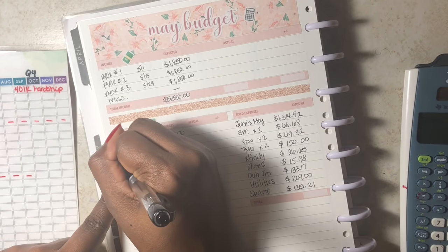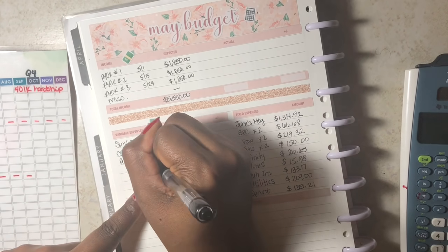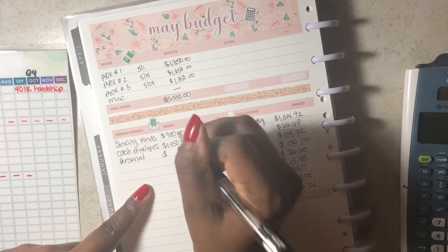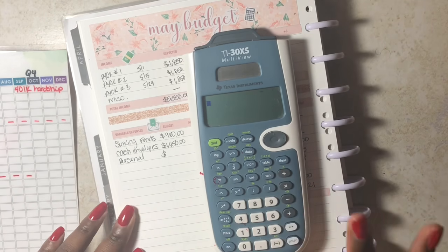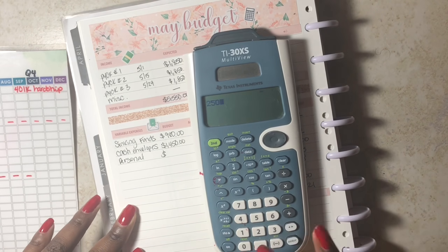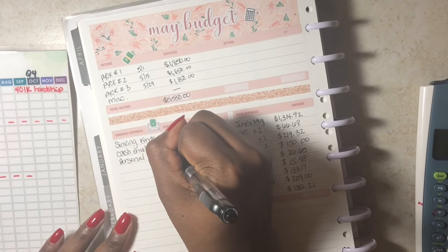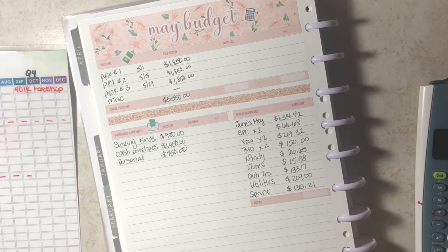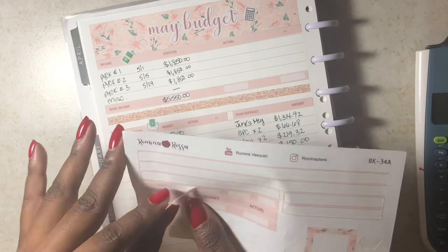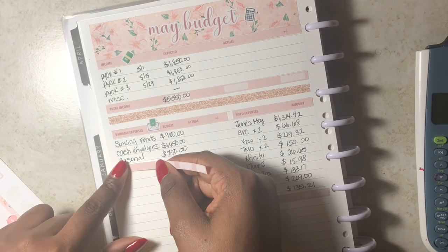And the next is my personal fund. And I like to give myself $250 every 2 weeks. And because I have 3 pay periods, that'll be times 3. So $250 times 3 is $750. All right, that is everything. So I'm going to close this up.